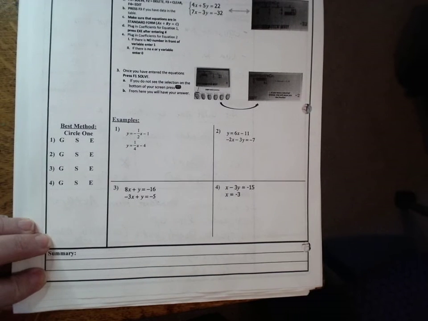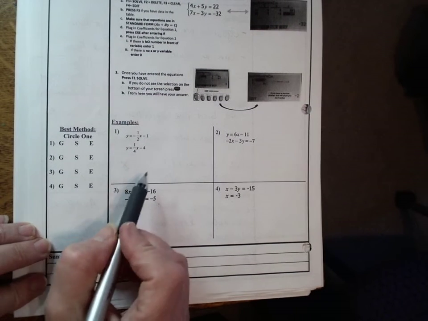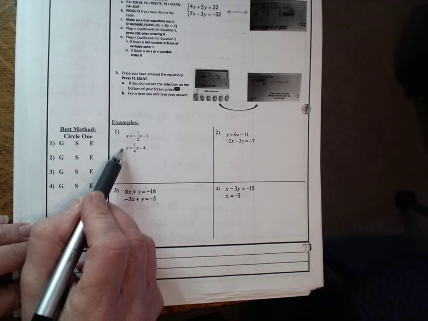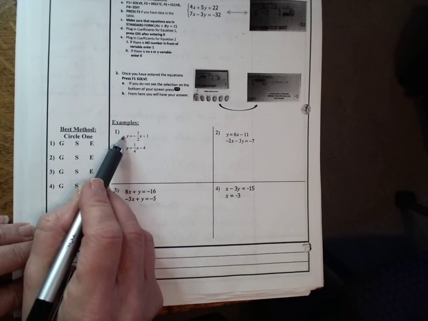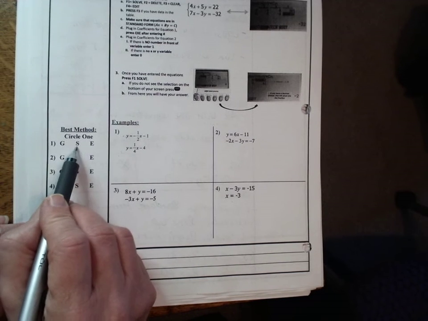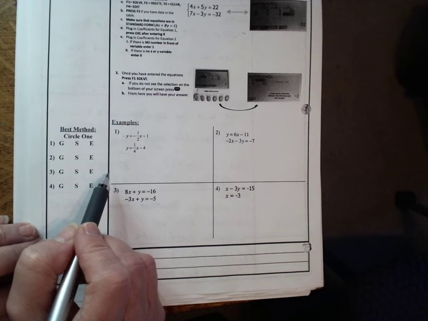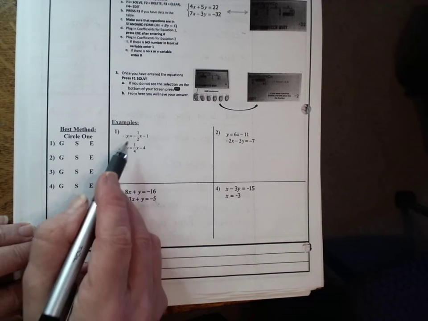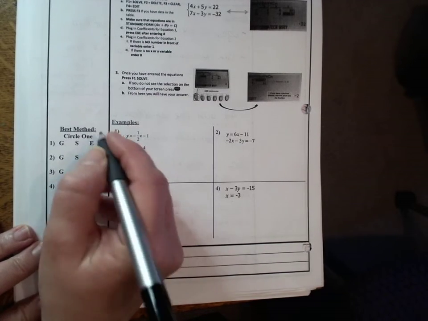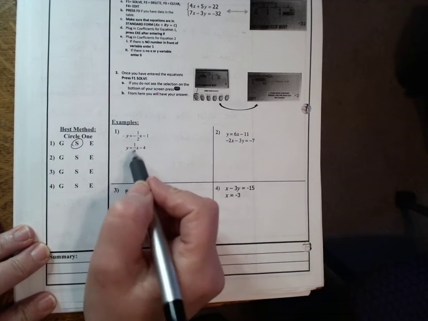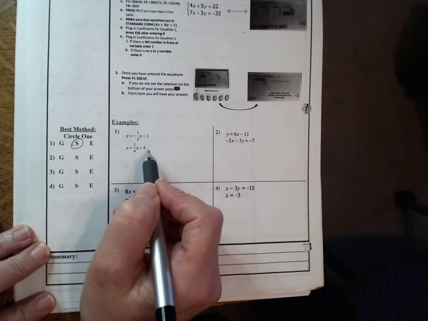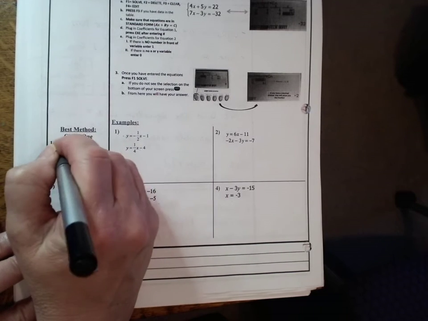Just by looking at it, on these two equations, would it be easier to graph, substitute, or eliminate? Okay, you say substitute. That'd be easier to graph, but you'd have to have a graph or a graphing calculator. So you really could do either one. I think substitute would be easier on that one because you can put them equal to each other.